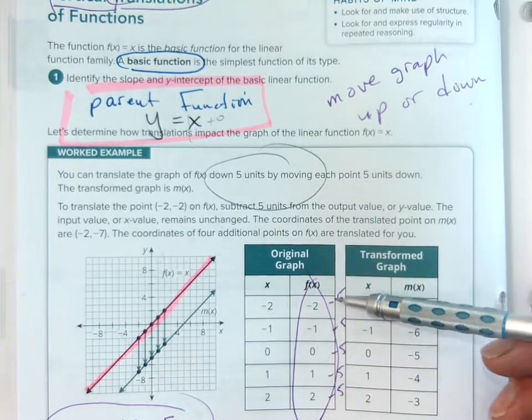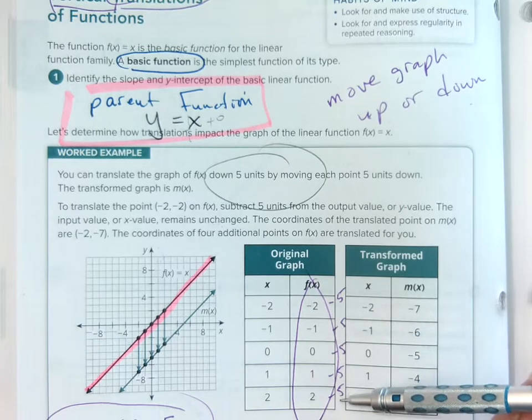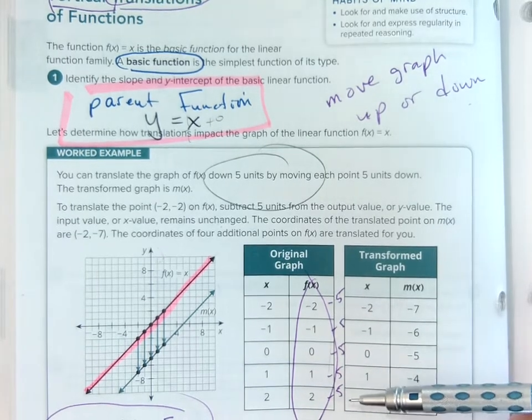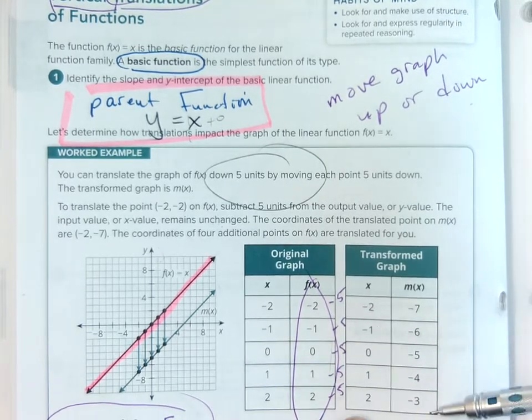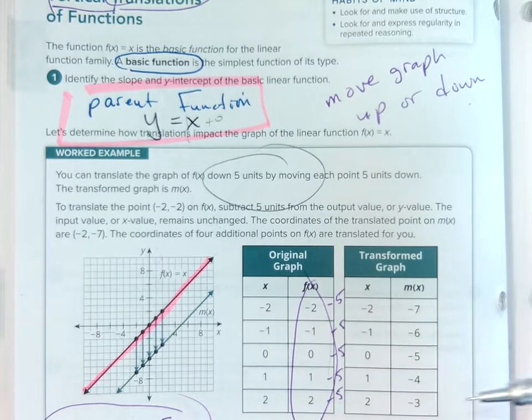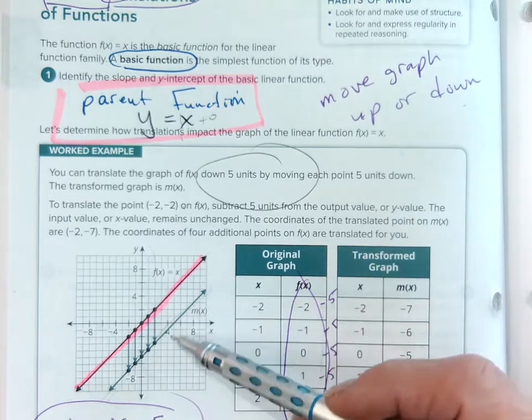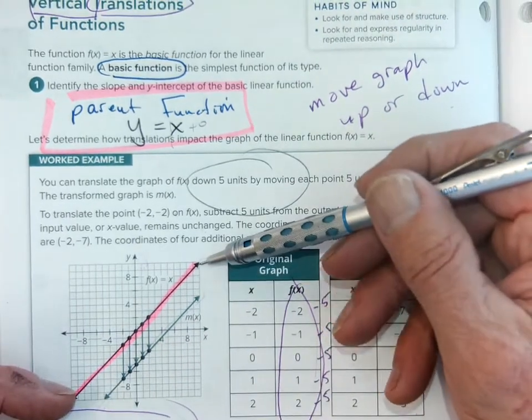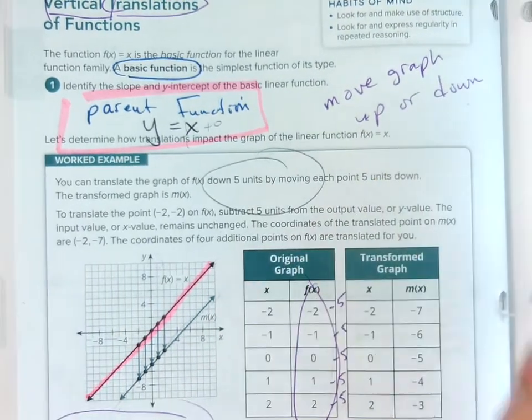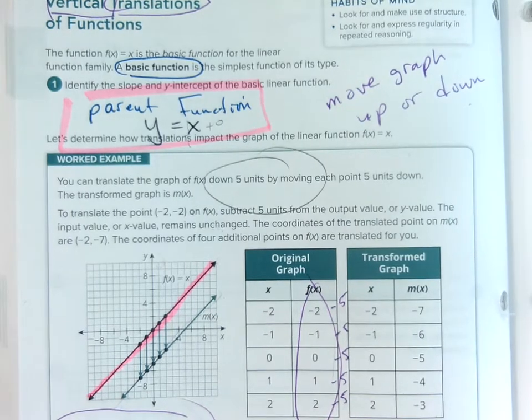So if I subtracted 5 from all of the y values of the original function, then it becomes these values here. So when I graph it, it pulls the whole graph down 5 values. So we translate it. Translation means to move it down 5. So the new equation would be y equals x minus 5, okay?